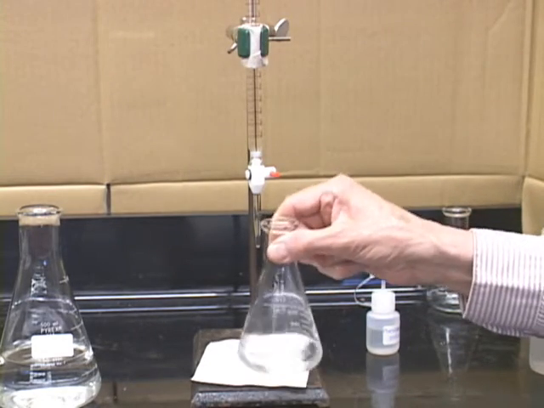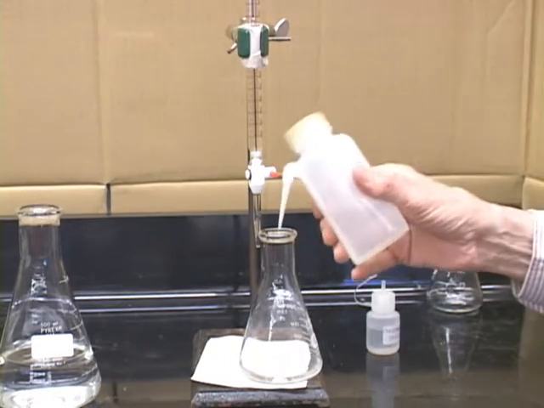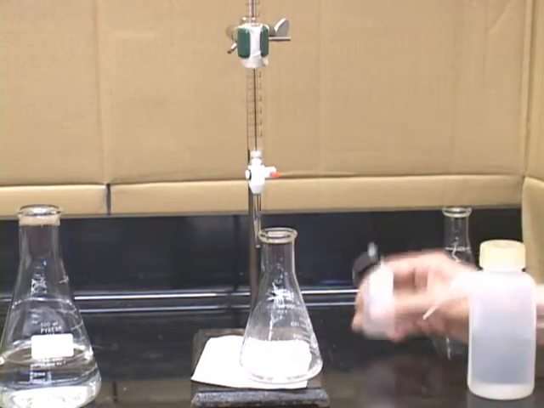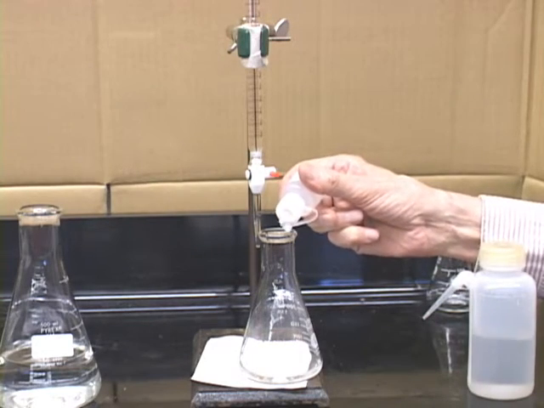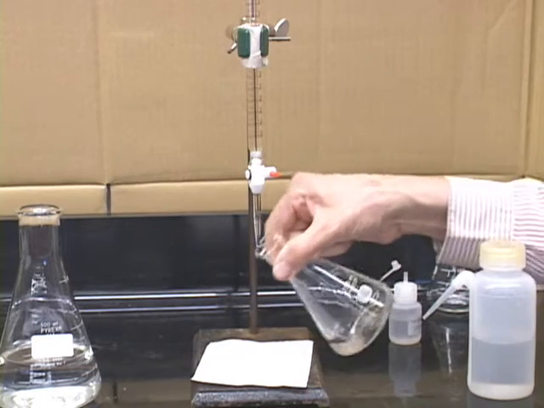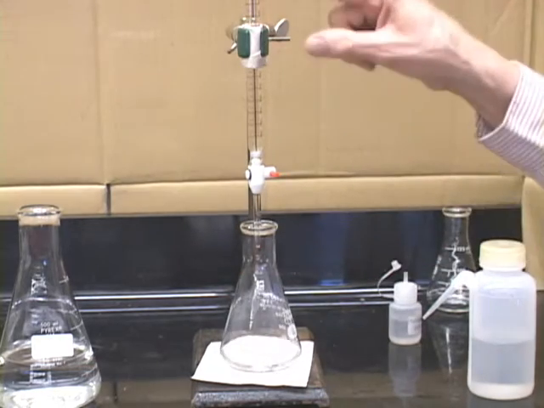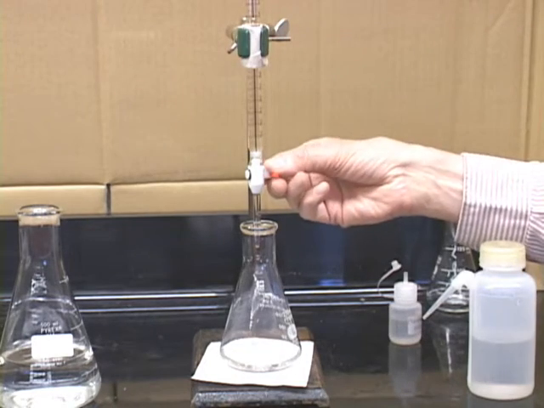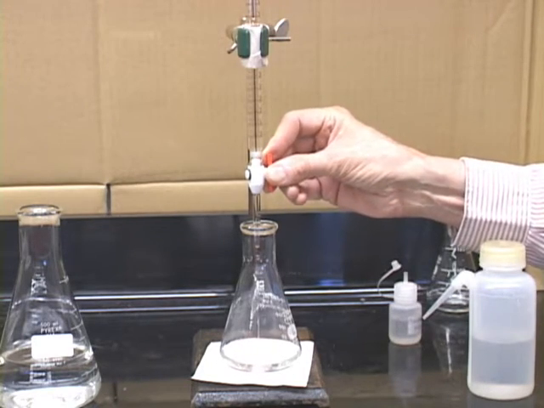Well, when the KHP is dissolved and ready to titrate, make sure that all of the KHP has been put into solution. Add some of the phenolphthalein indicator. I just added 3 drops, and then you're all set to titrate. The burette here is filled and set to 0.00, so we'll now start to titrate.